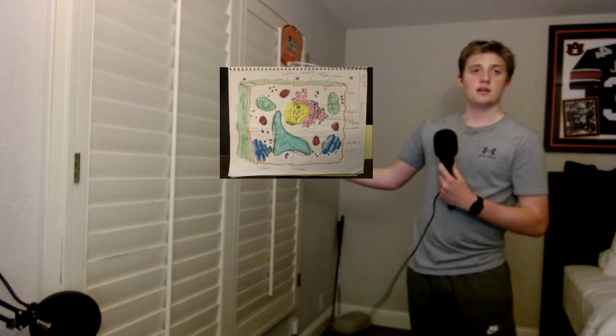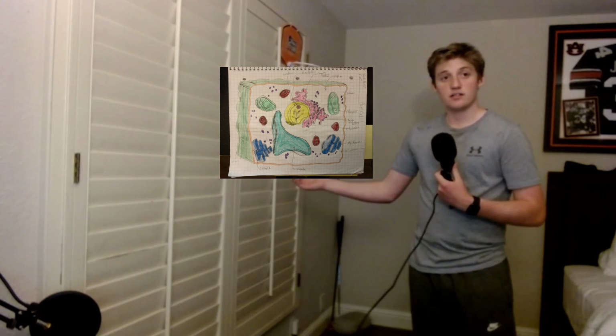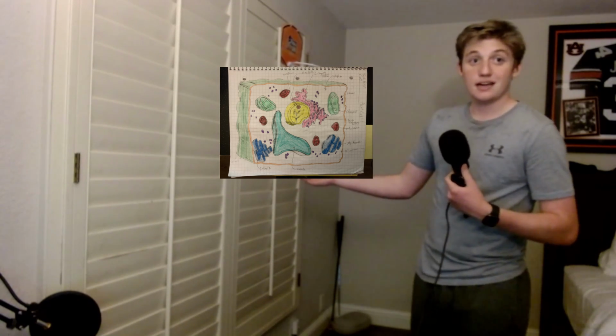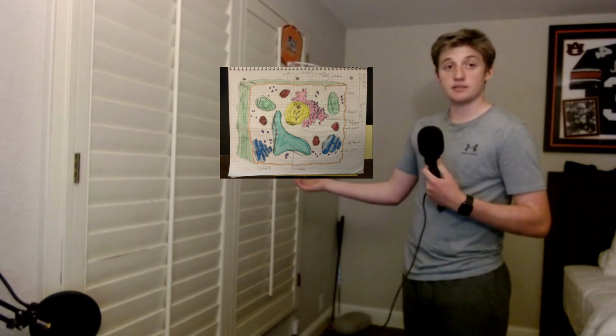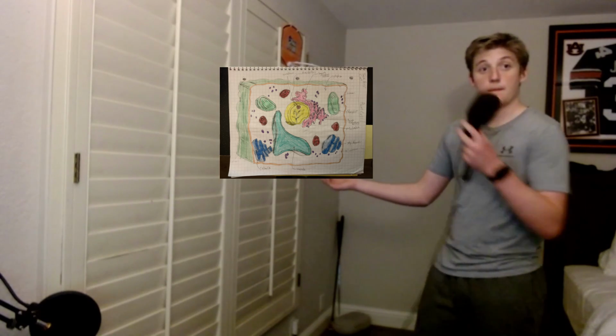When it comes to the difference between a plant cell and an animal cell, there's not much of it. But if I put a plant cell on the screen here, you can tell that a plant cell has a cell wall and chloroplast, which an animal cell doesn't. And if I put an animal cell on the screen here, the animal cell has centrioles, which a plant cell doesn't. And that's just the minor differences between them.